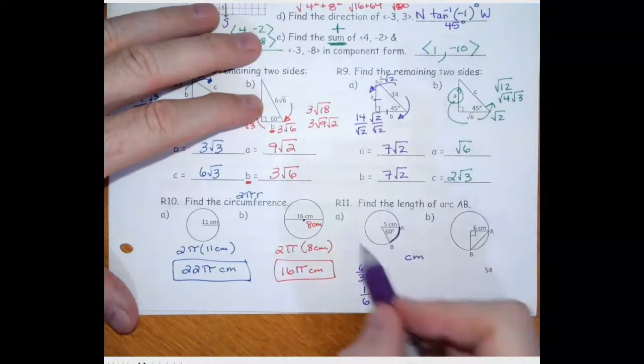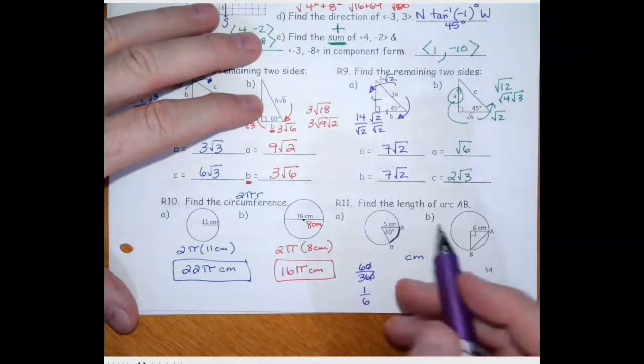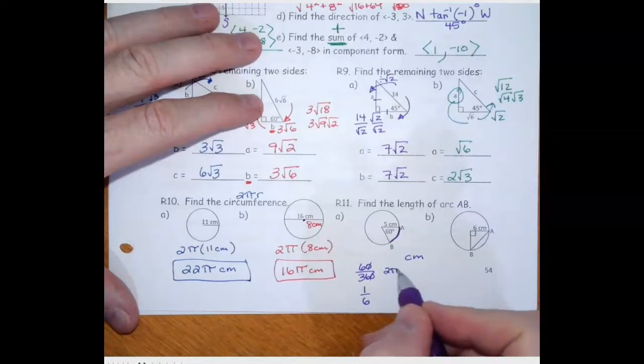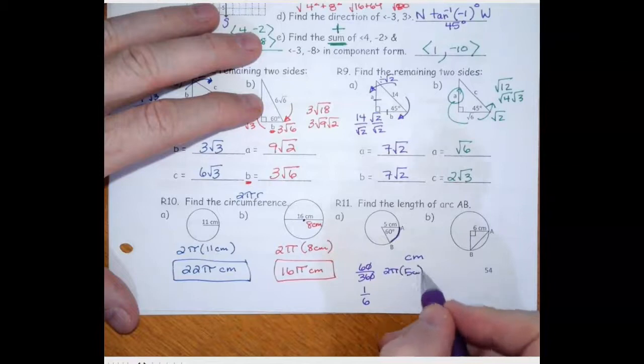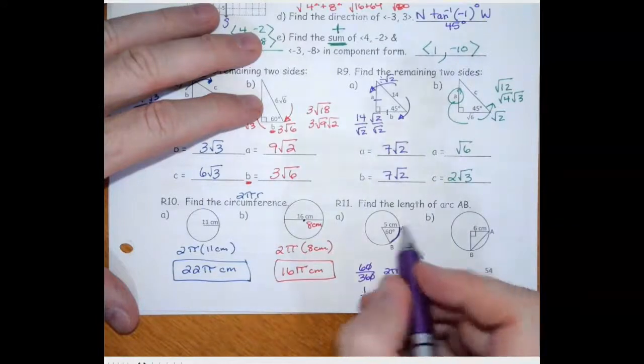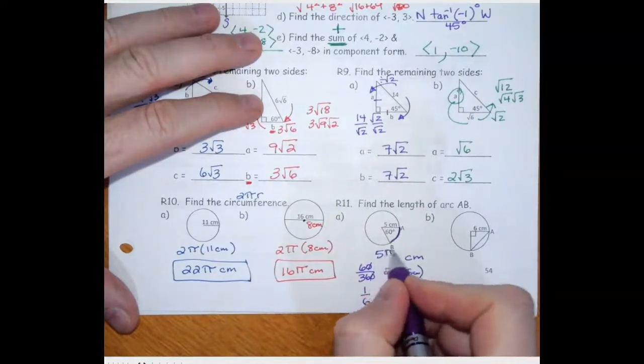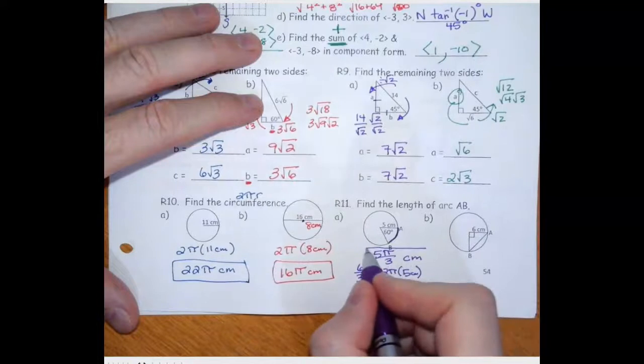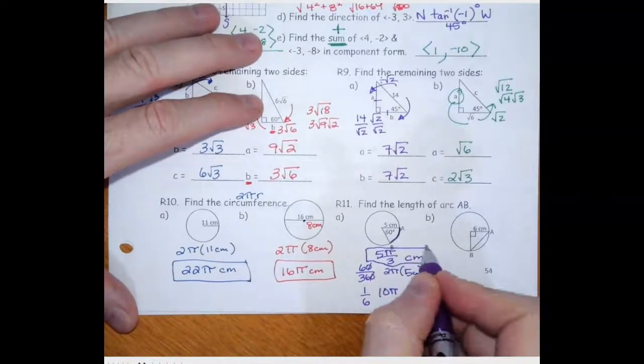So we have 1/6 of the total circumference. So we also need to know the circumference. So that's 2 pi, r is 5. So that's 10 pi. If we reduce that fraction, that's going to be 5 pi over 3 centimeters.